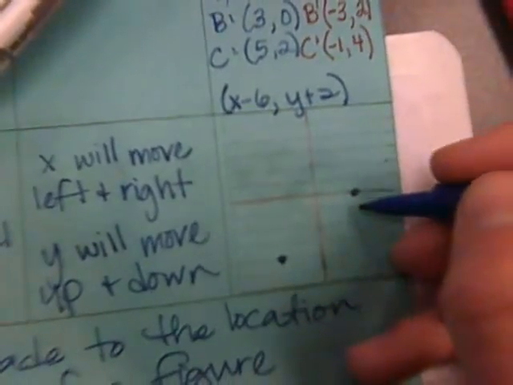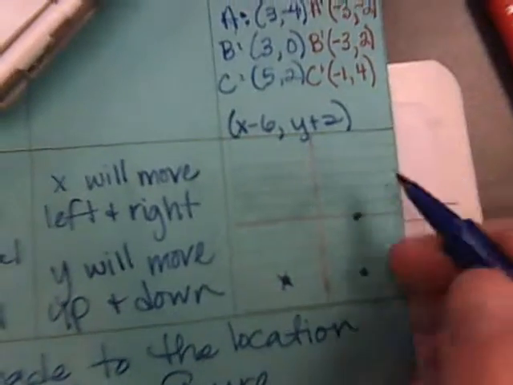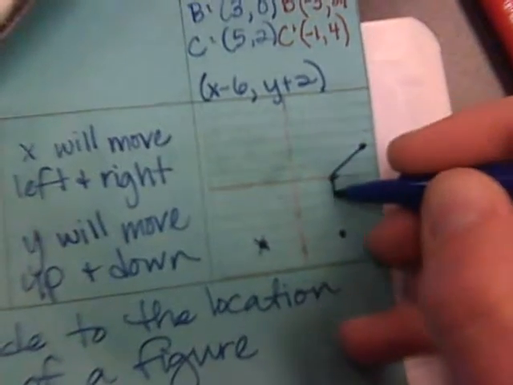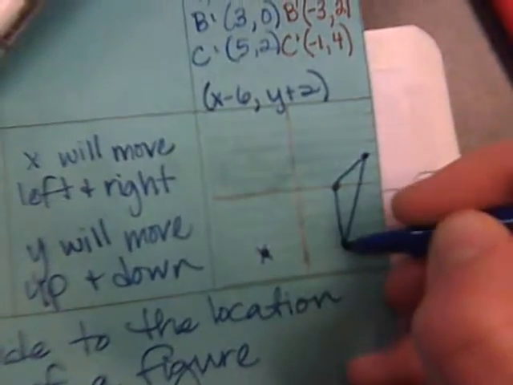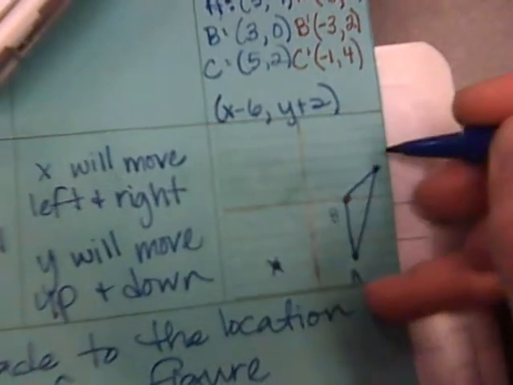What did I do wrong here? Oh, shoot. 3, 1, 2, 3, 4. Sorry, ignore this point right here. Use a ruler if you need to. So here's A, B, and C.